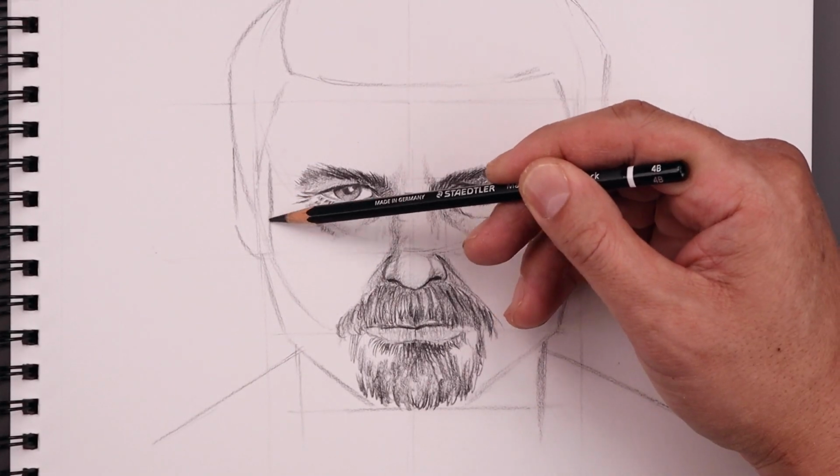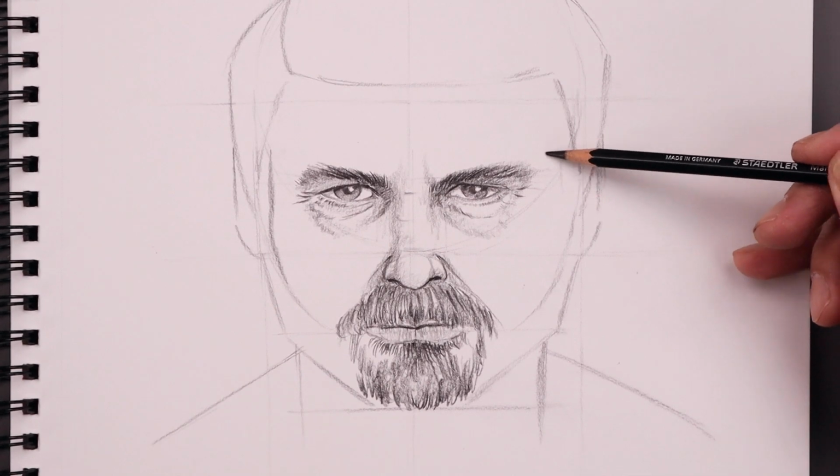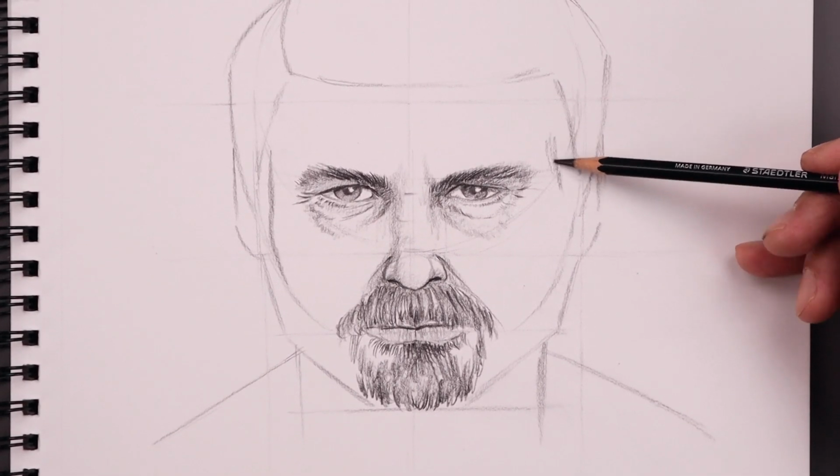Now I'm going to move out to the side and refine the shape of the head. Just going around the cheekbones. Now I'm just pulling these in a little bit closer.